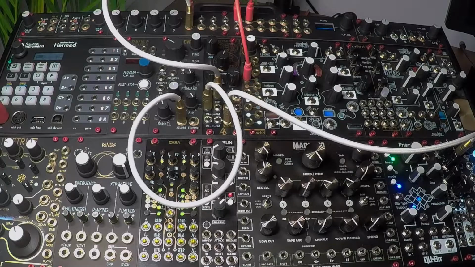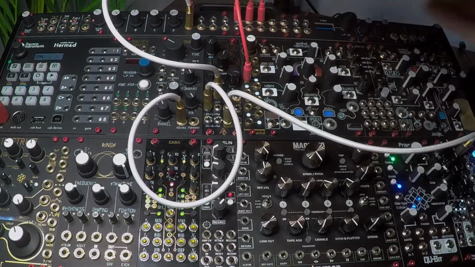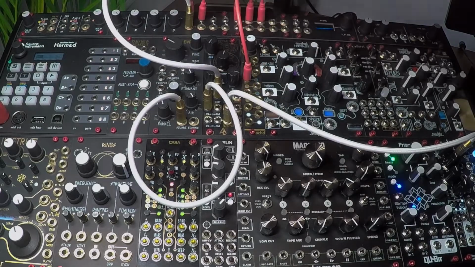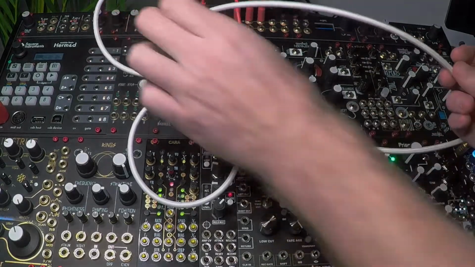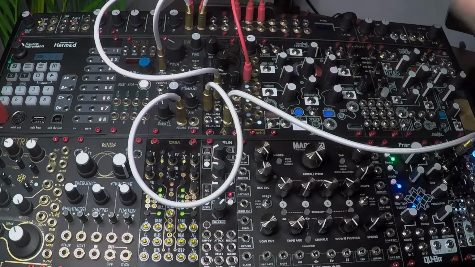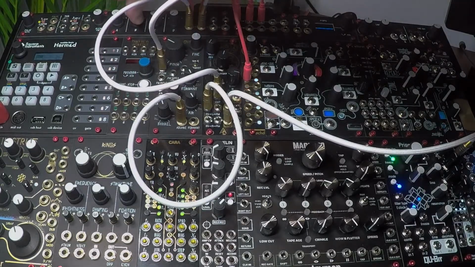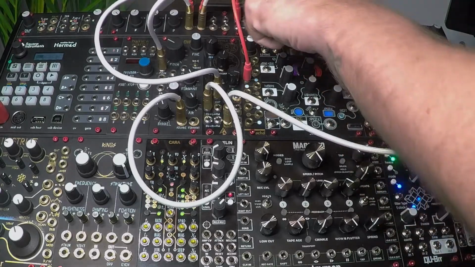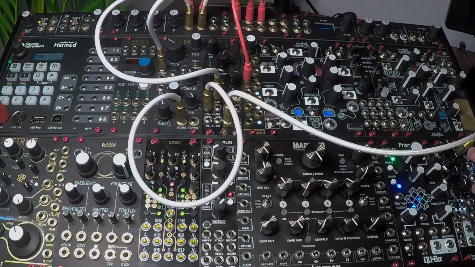So I'm going to go ahead and make a copy of this, and we're going to send it to the pitch of the oscillator. And there we have pretty much the same patch that we had on the Synth Pro.